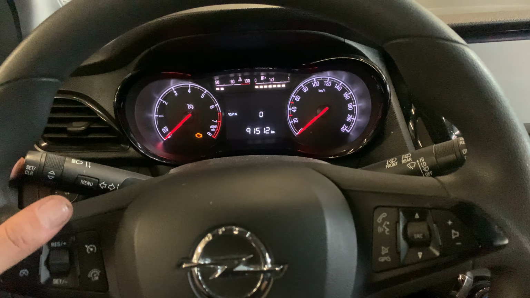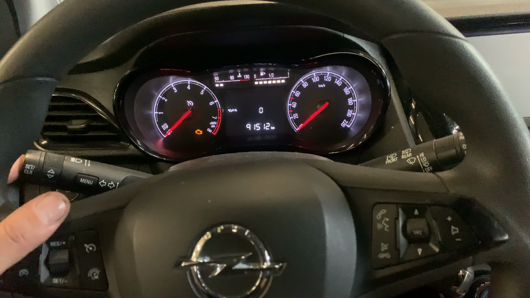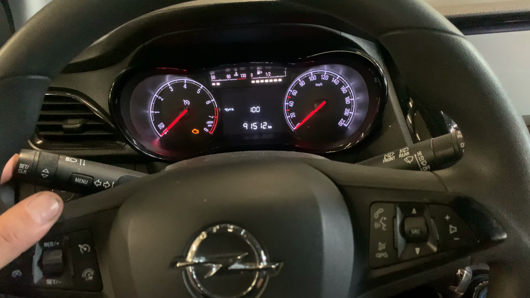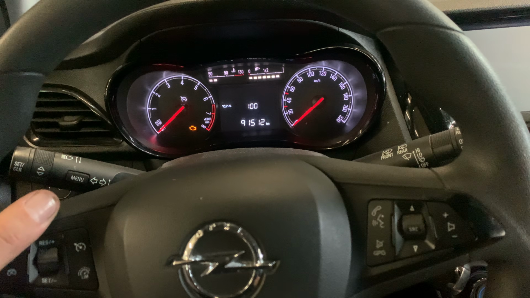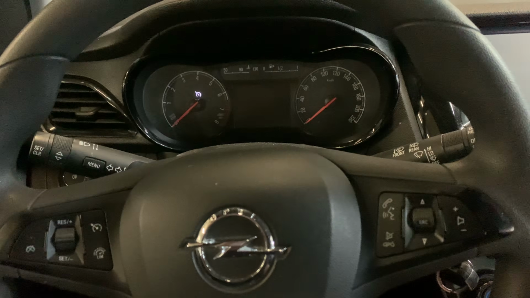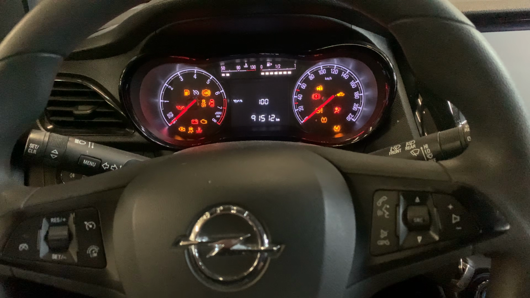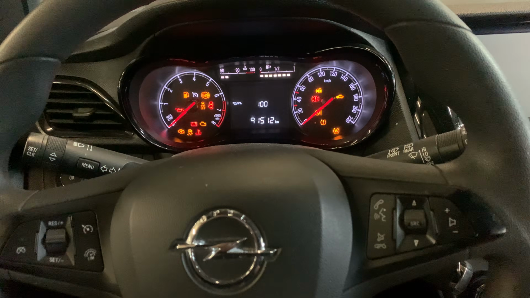Okay, then you have to press this button over here. Keep pressing that till it says 100 and then let go. And if it is correct, when we do the check, the indicator for the oil change has disappeared.